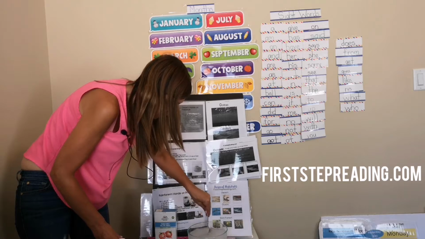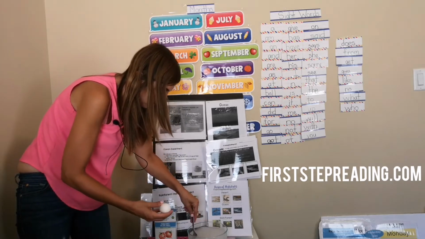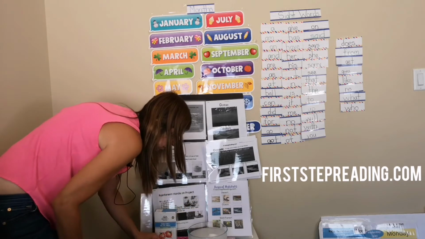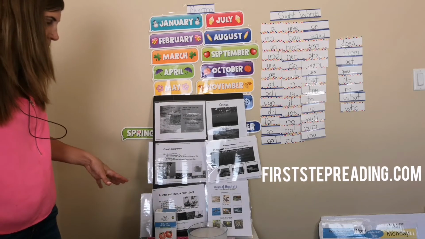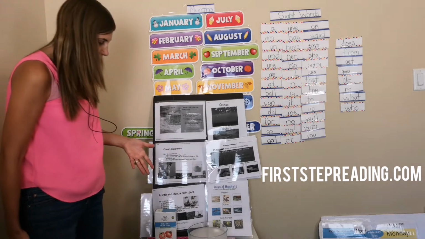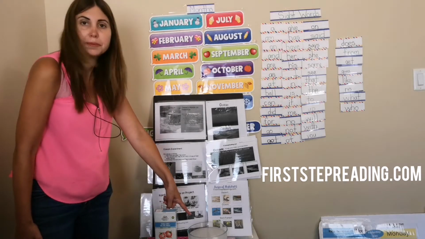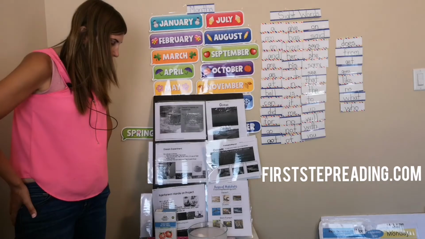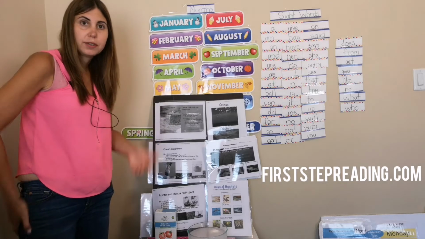Okay, so I put a lot of salt in my bowl. And now my egg is floating. If you have a smaller bowl, you don't need as much salt. My egg is completely floating in the water. Why do you think that is? Salt water makes it easier for things to float.